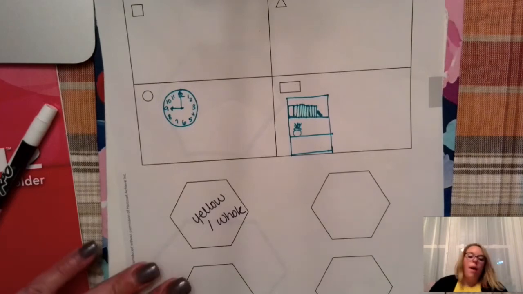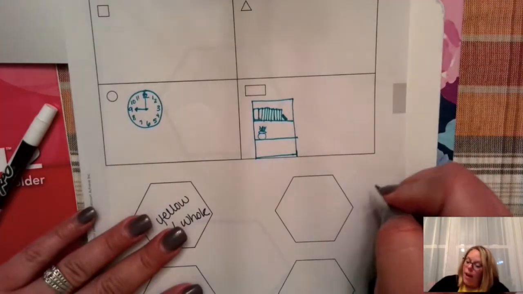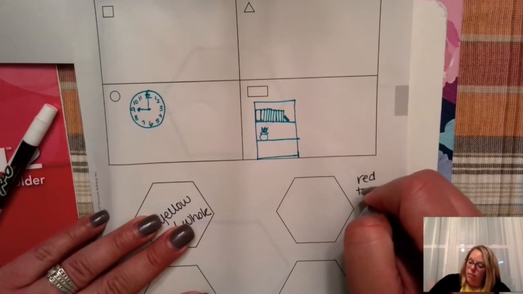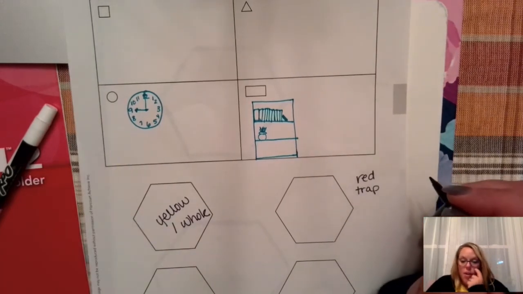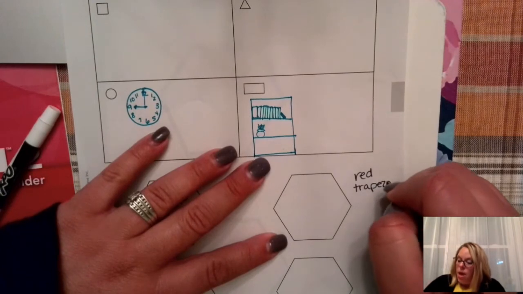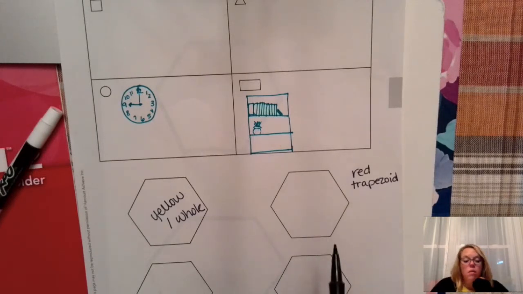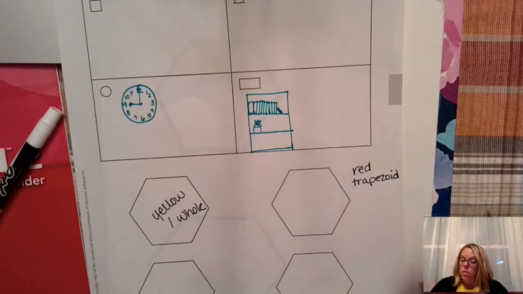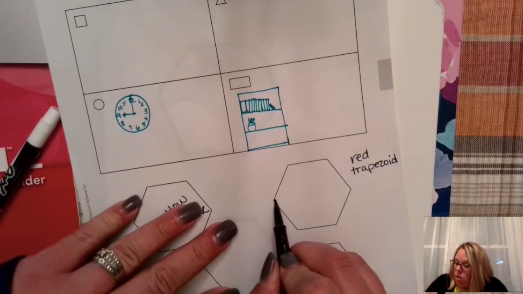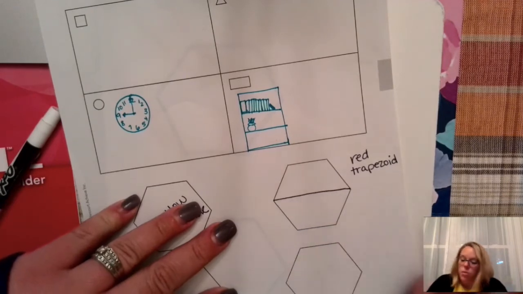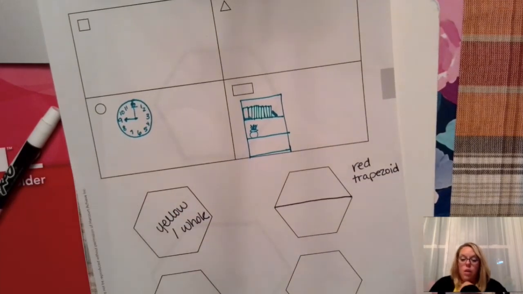Now, I want you to go ahead and find your red trapezoid. And I would like you to use your red trapezoid to cover the hexagon here. Now, how many trapezoids did you need to cover this shape? Well, you needed 2, didn't you? Okay, I could have my red trapezoid here, and I'd be able to break it up into 2 equal pieces.